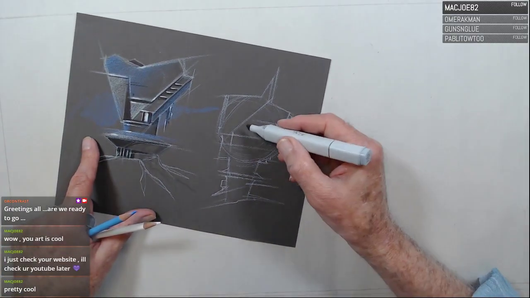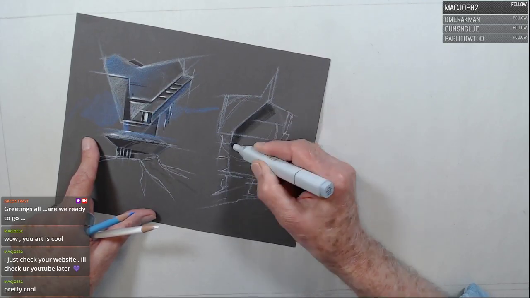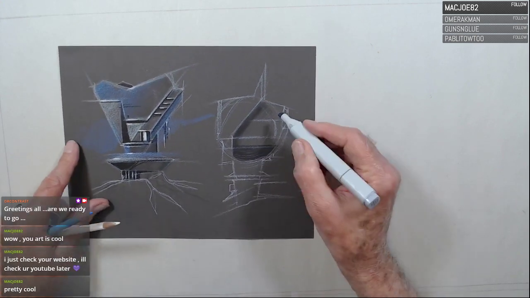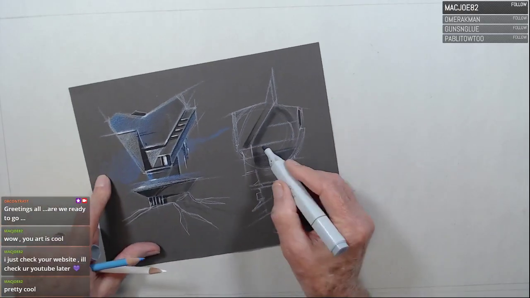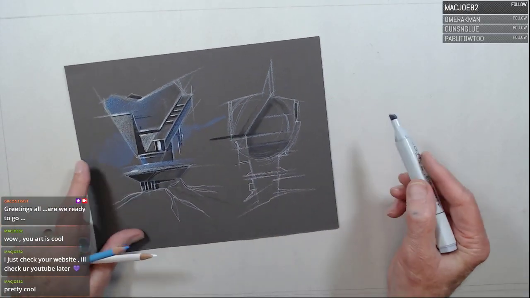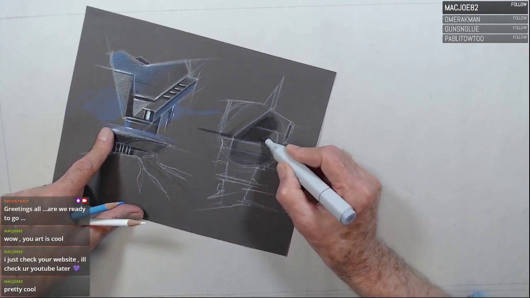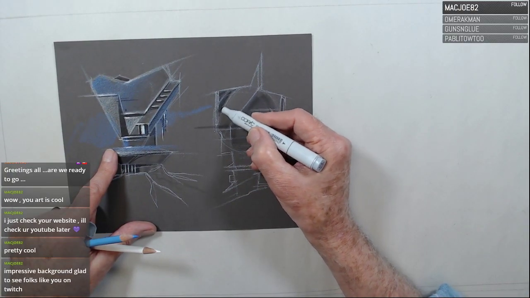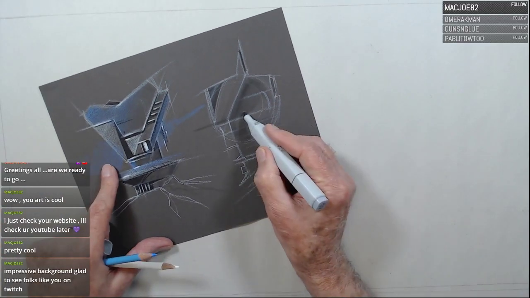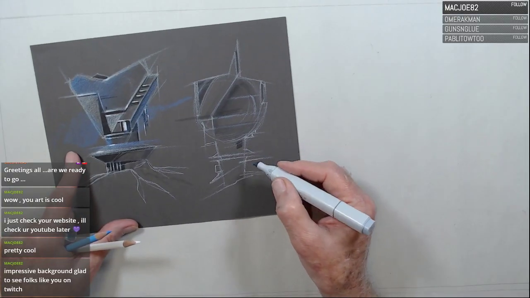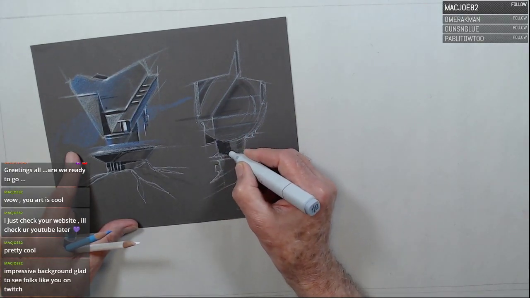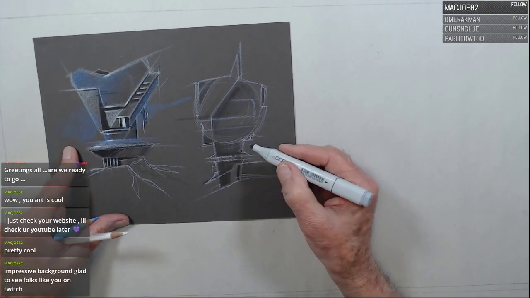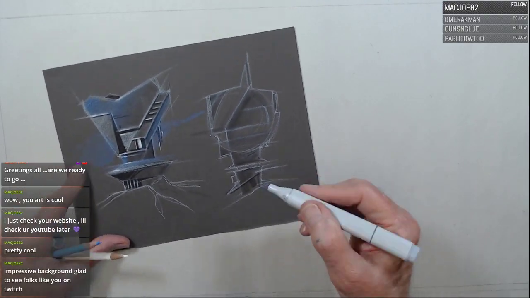So let's kind of put some substance into this stuff here. Again, real fluid, real quick.